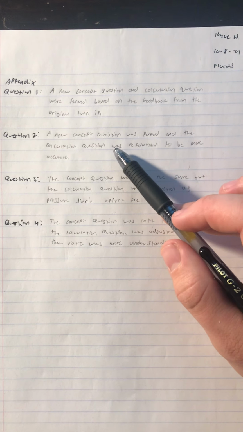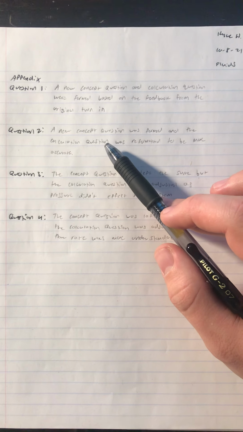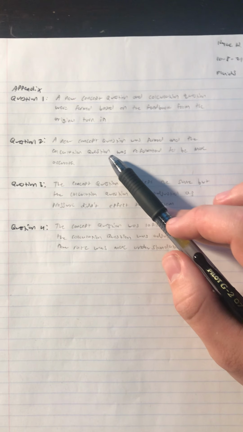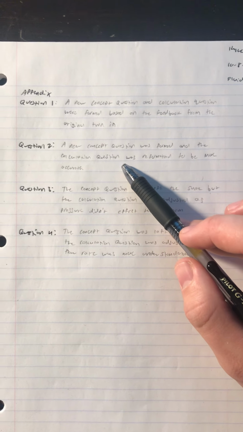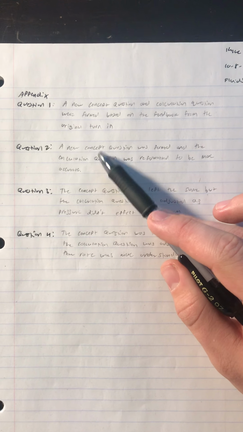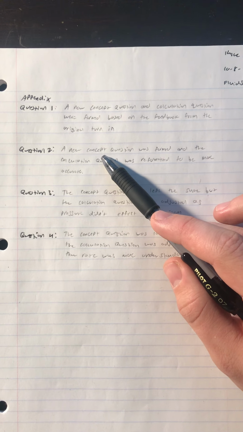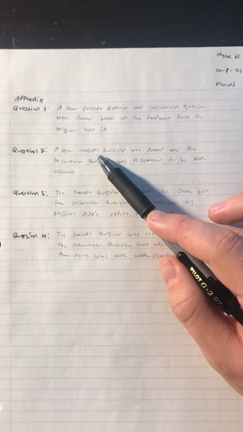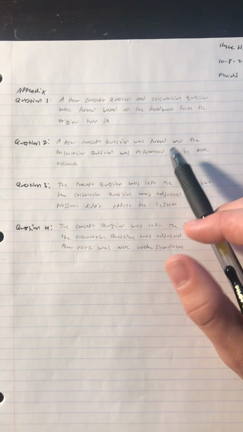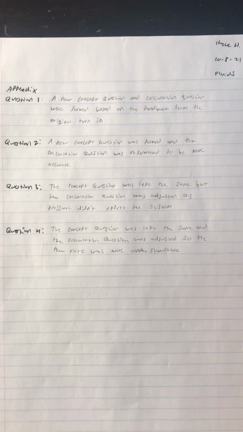Question 2, the concept question was changed, and the calculation question was reformatted to be more accurate. The concept question was originally multiple choice, so that was changed to be more in-depth and accurate of fluids, and the calculation question was reformatted into the correct KFAPS format.